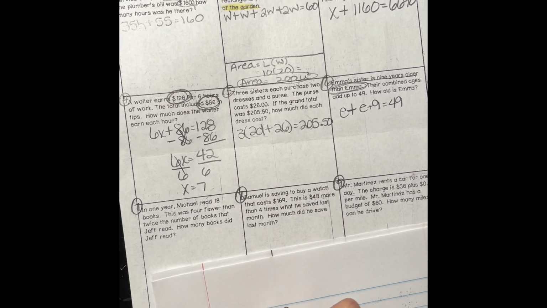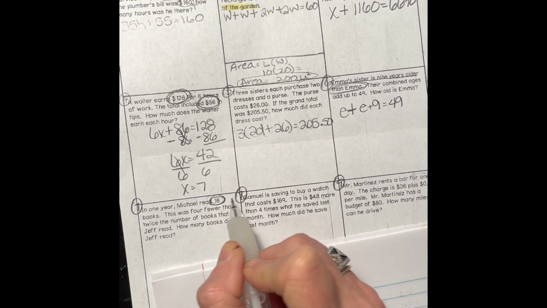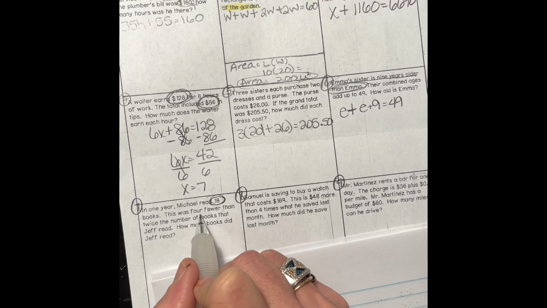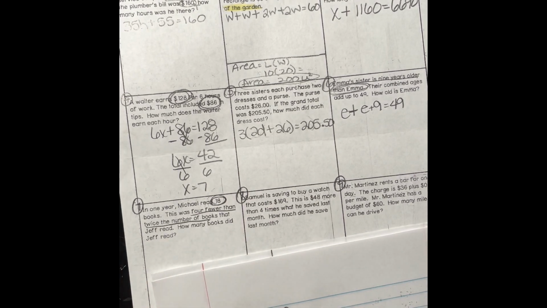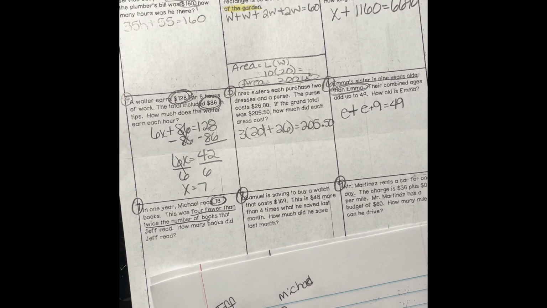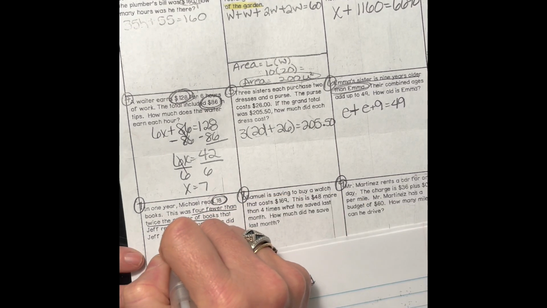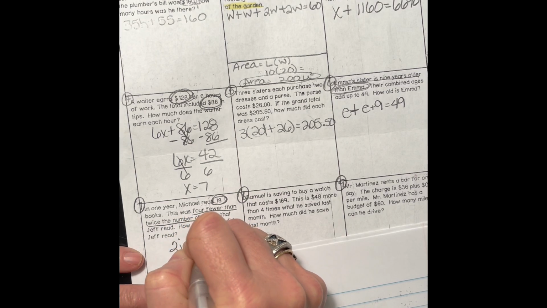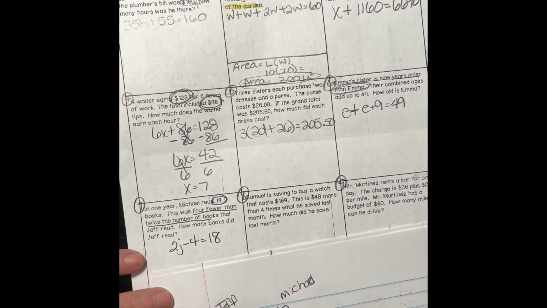Twice the number of books Jeff read minus 4 equals Michael's books, so they are equal to each other. So 2J minus 4 is Jeff, and that amount is 18.